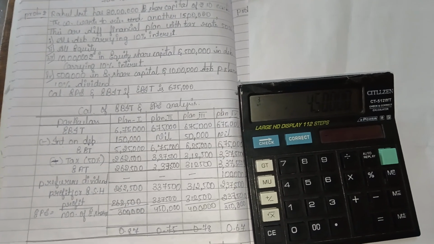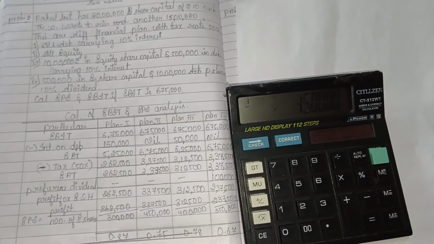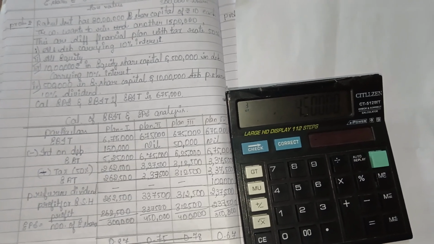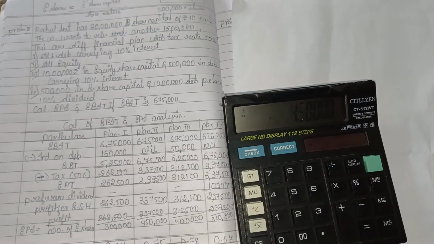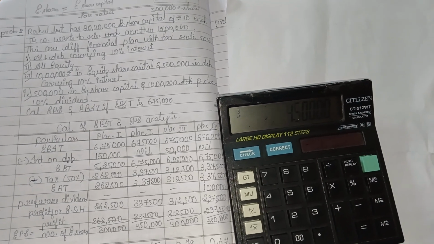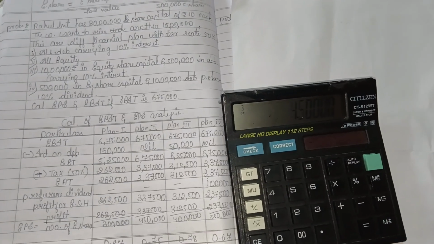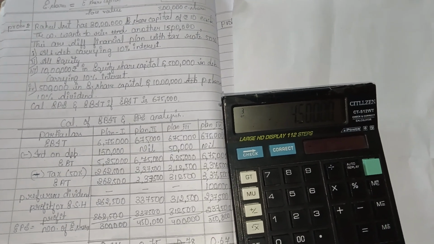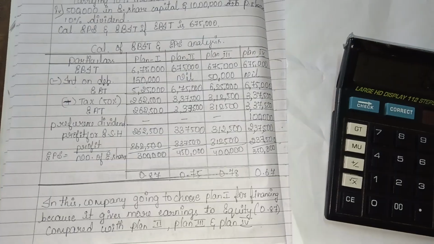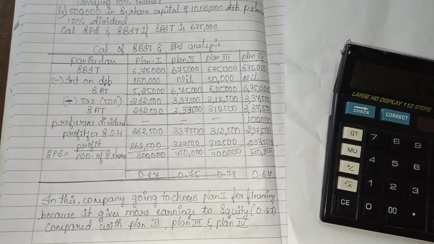In the fourth plan, you have 50,000 equity shares. That is 5 lakh divided by 10, you will get 50,000. You already have 3 lakh plus 50,000, you will get 3,50,000. 2,37,500 divided by 3,50,000, you will get 0.67. This is the EPS of plan 4.